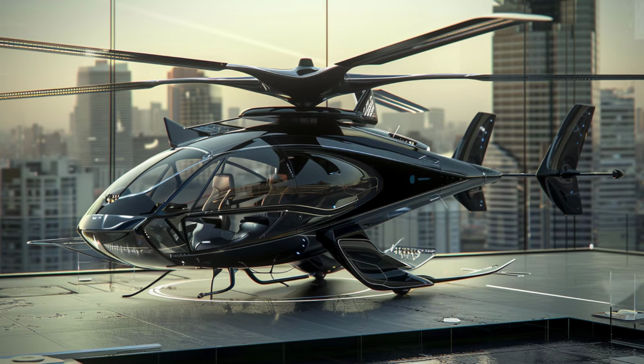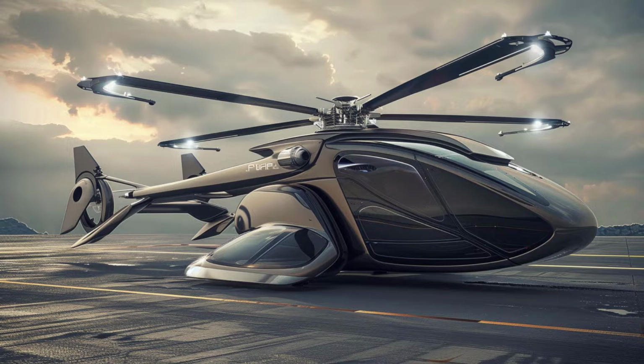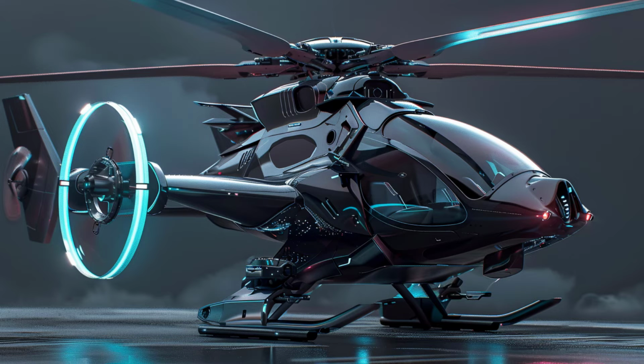As we look ahead, it's clear that the evolution of helicopter design is far from over. The combination of AI and engineering ingenuity promises to usher in a new era of innovation, shaping the future of helicopter transportation in ways we can only begin to imagine.